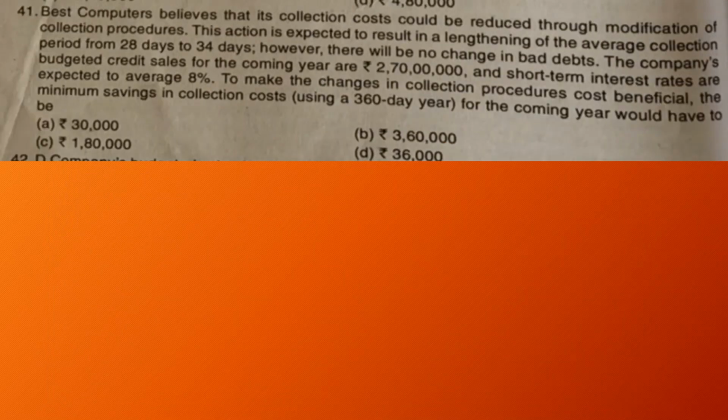Okay, so here the question is Best Computers believes that its collection cost could be reduced through modification of collection procedures.